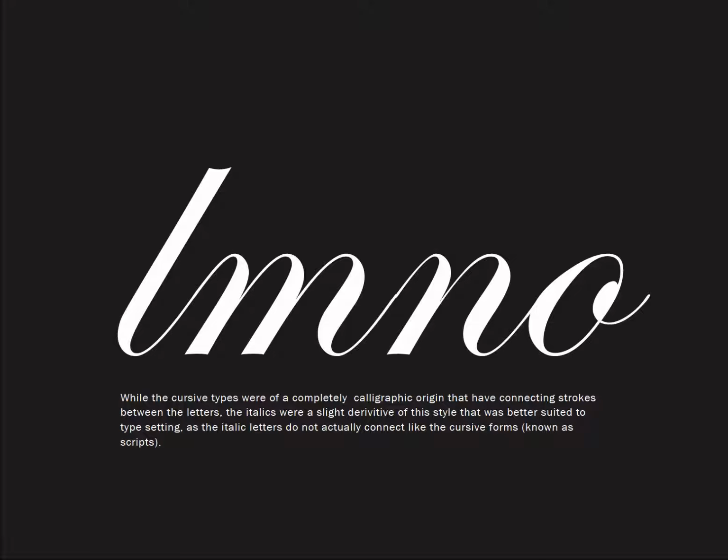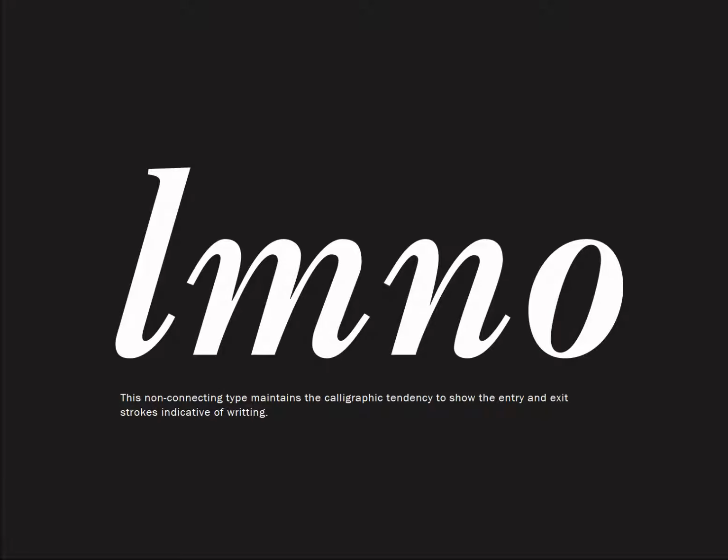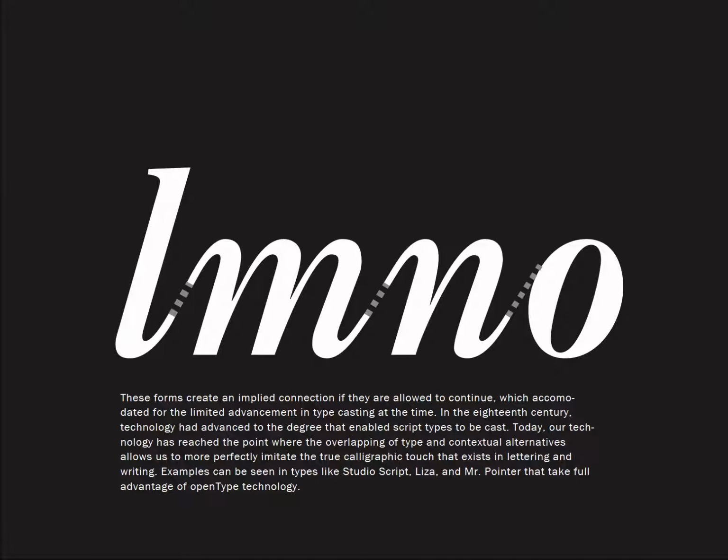While cursive types, which are very similar to the script form here, were of a completely calligraphic origin, they have connecting strokes between the letters. The italics were a slight derivative of this style that was better suited to typesetting, as the italic letters do not actually connect. These non-connecting types maintain the calligraphic tendency to show the entry and the exit, which can be seen right here in the entry stroke of the M and the exit stroke in here, which is indicative of writing. So in essence, these forms create an implied connection.